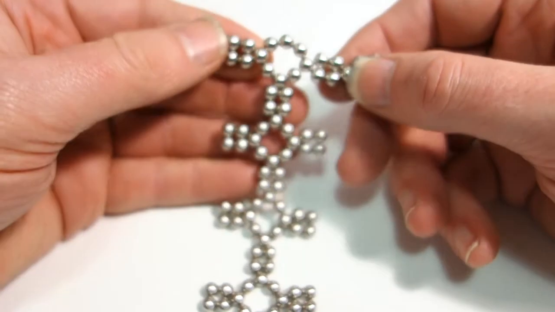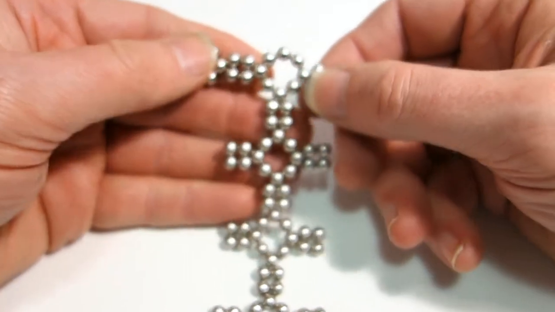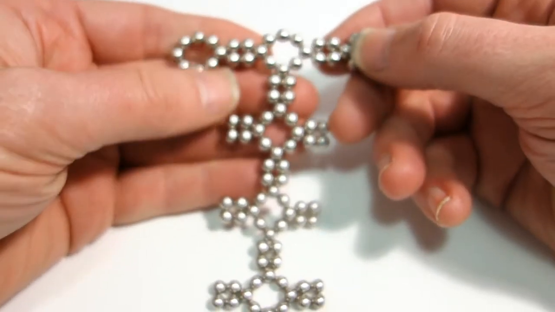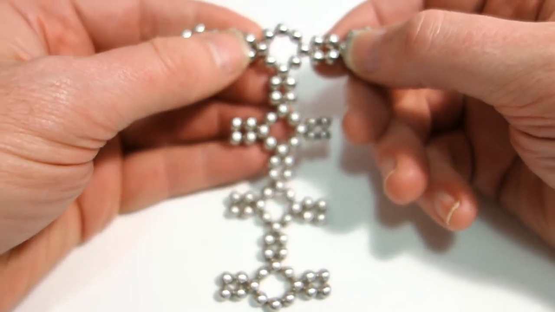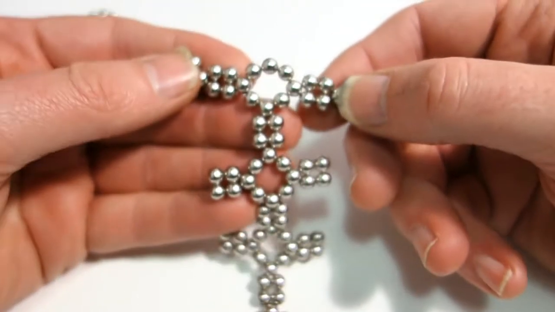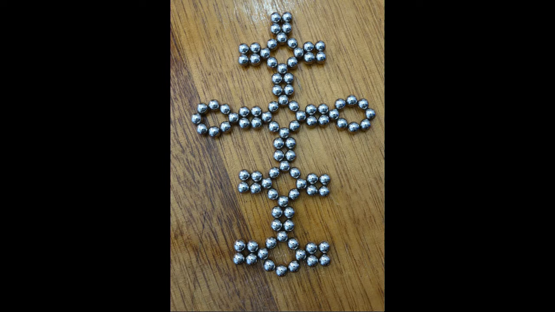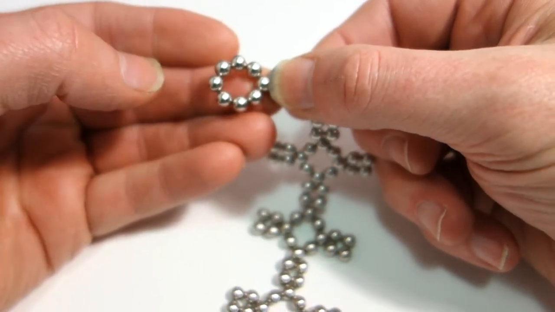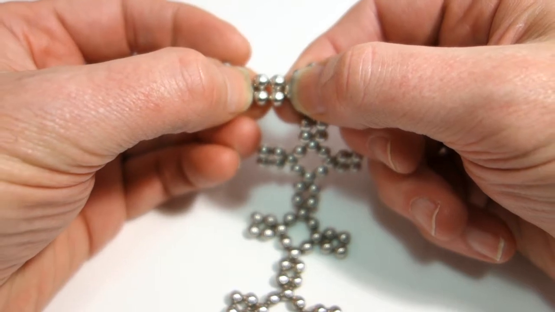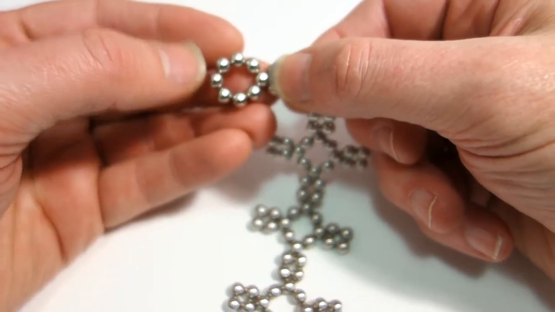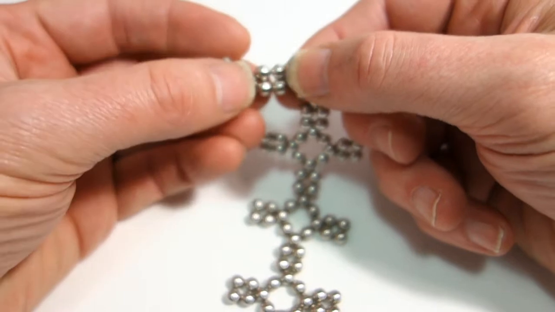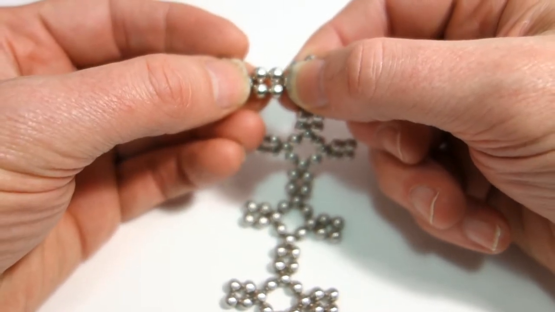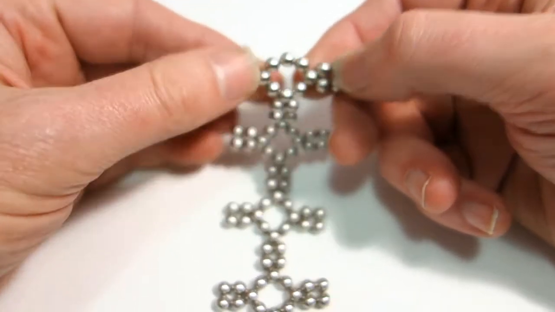Rather than launch straight into the circle structure, I thought I'd make a simpler structure based on an octahedron or a square or a cube, depending on how you look at it. It's made up of 6 8 rings like this and 12 little squares like that. The 6 8 rings form the points of the octahedron, and the 4 rings form the edge.